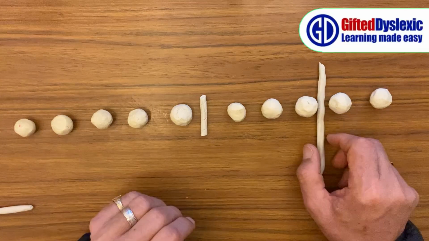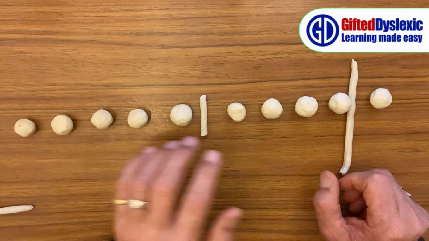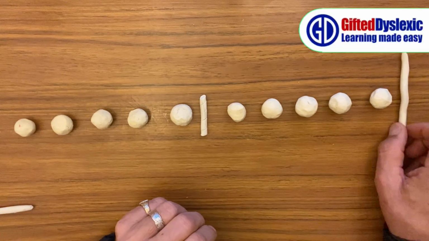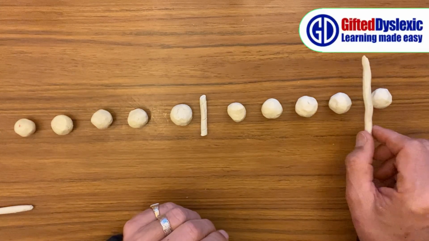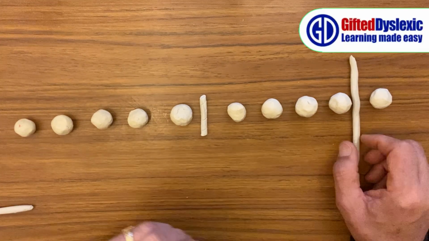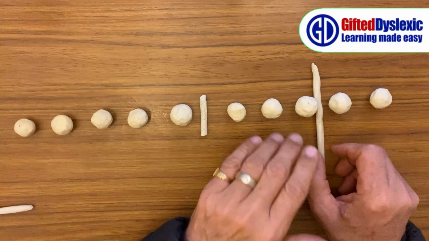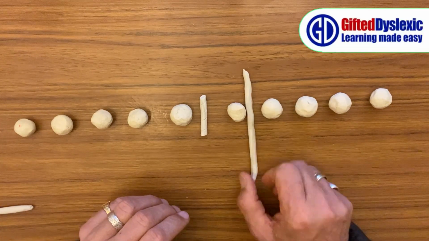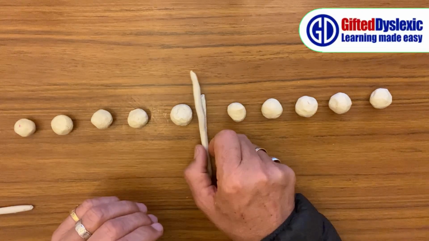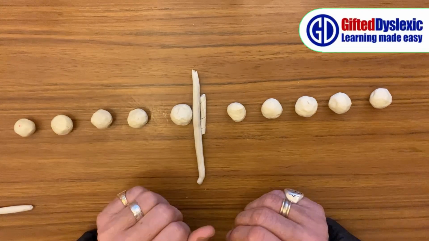5 and 3 makes 8. 5 and 4 makes 9. And 5 and 5 makes 10. And we go backwards again. 5 and 4 makes 9. 5 and 3 makes 8. 5 and 2 makes 7. 5 and 1 makes 6. And 5 and 0 is 5.